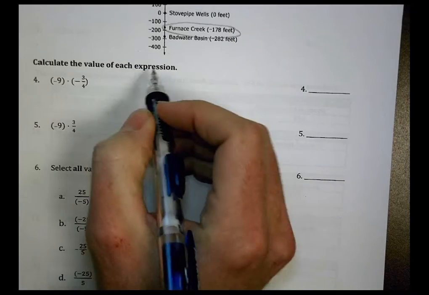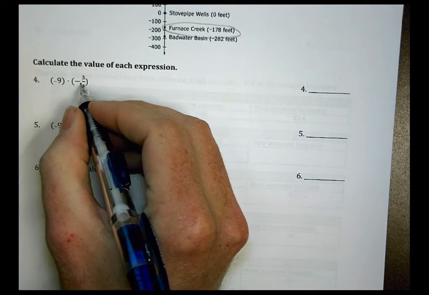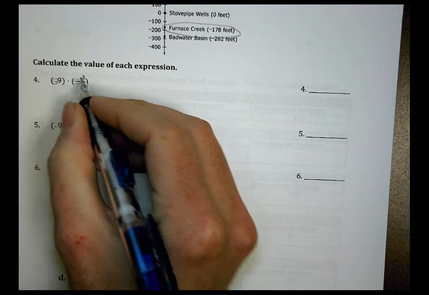All right. Calculate the value of each expression. Negative 9 times a negative 3/4. Well, already, a negative times a negative is going to be a positive answer.